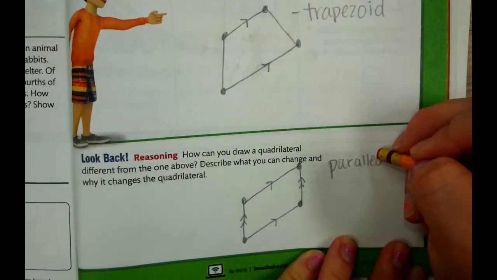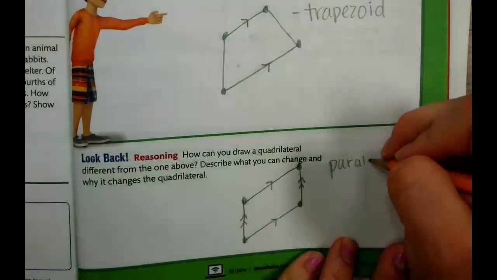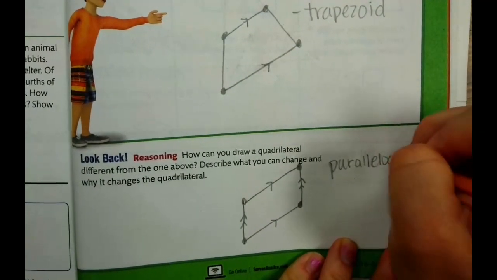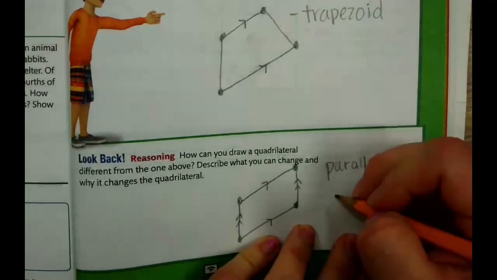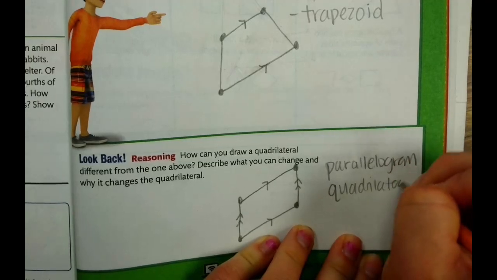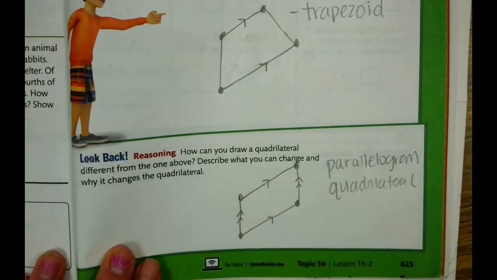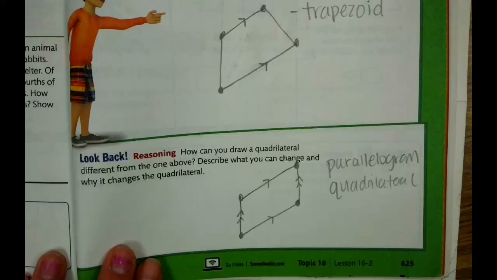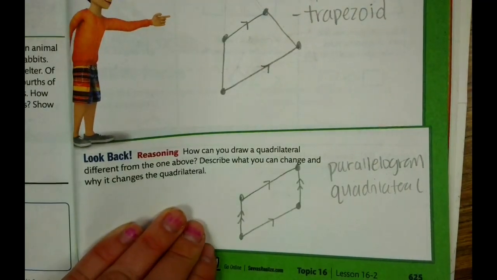Oh my gosh, I'm struggling here. Parallelogram. All right, this is a parallelogram, and it's also a quadrilateral. These sides are longer than these sides over here. If all sides were the same size, I could also name it a rhombus, but since they're not the same size, I just have parallelogram and quadrilateral. All right, so that is your solve and share and look back.